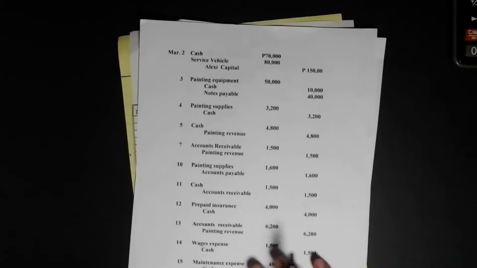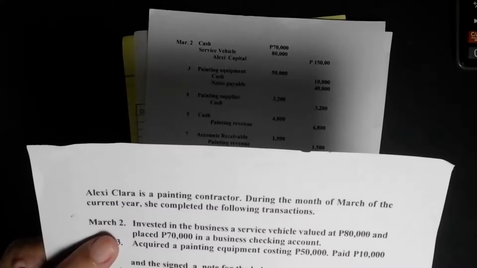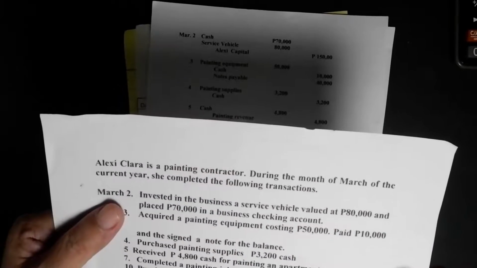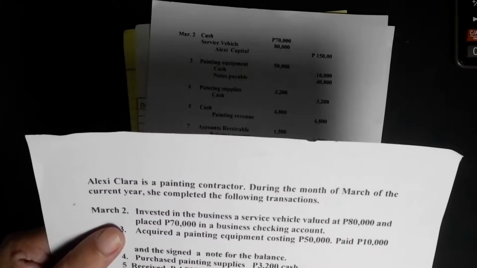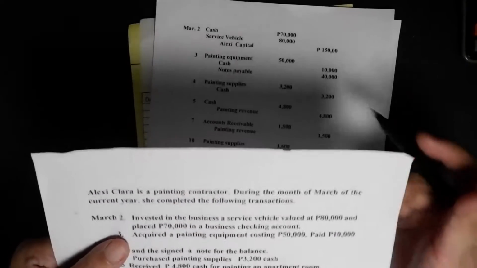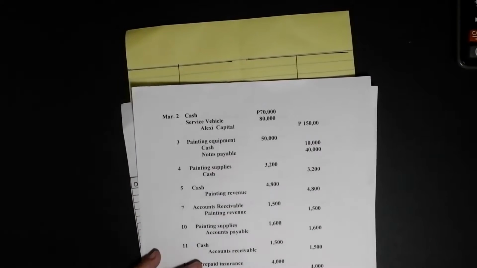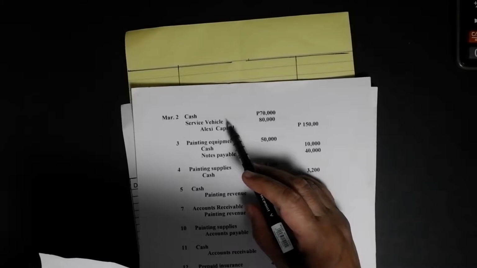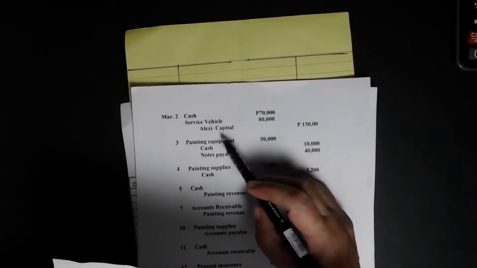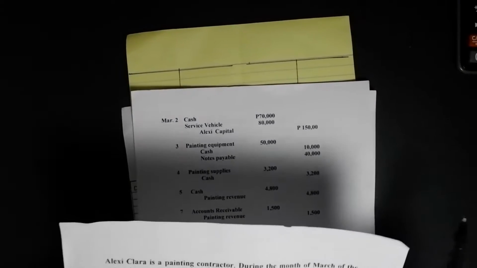Okay, so we have the first transaction, March 2, invested in the business a service vehicle valued at 80,000 and placed 70,000 in a business checking account. So our entry March 2 is debit cash 70,000, another debit service vehicle 80,000, and credit Alexi capital 150,000.